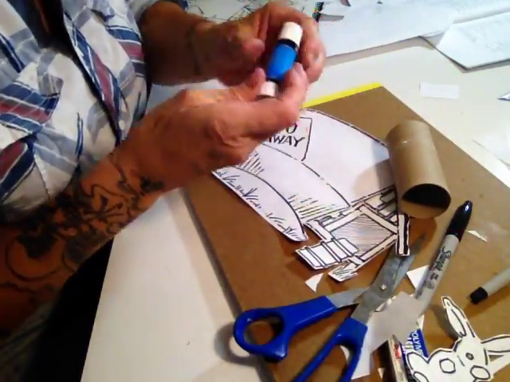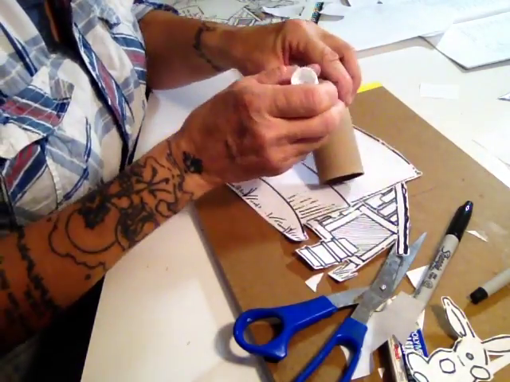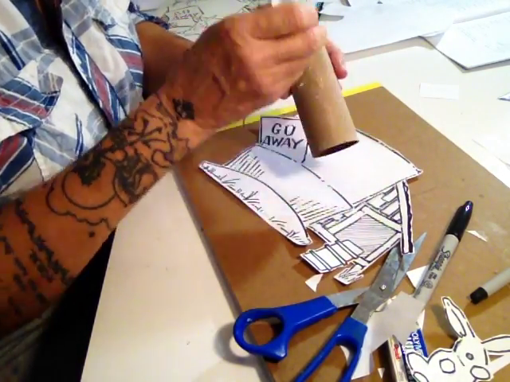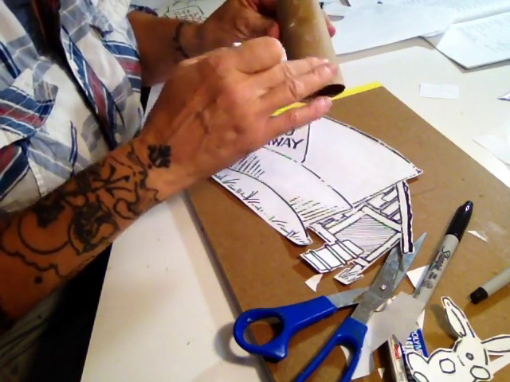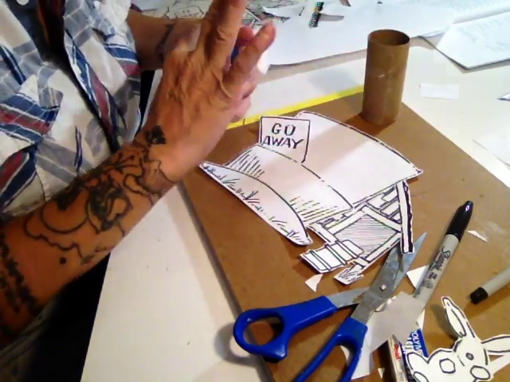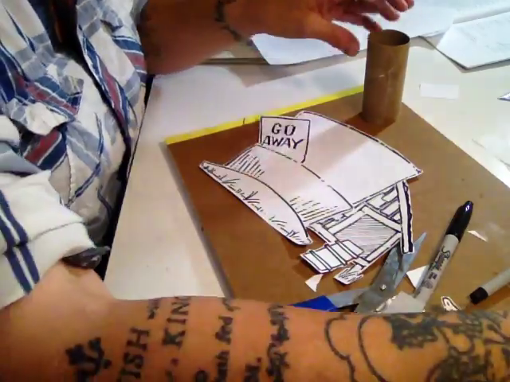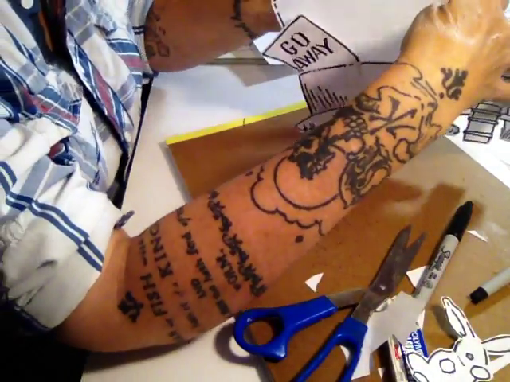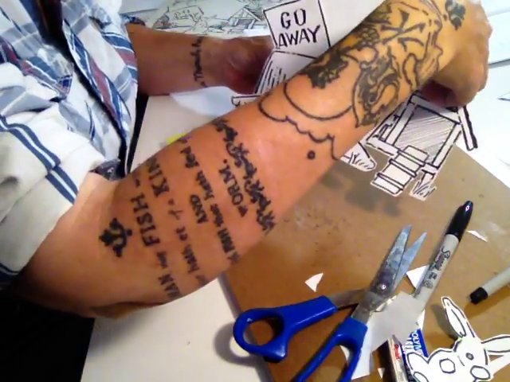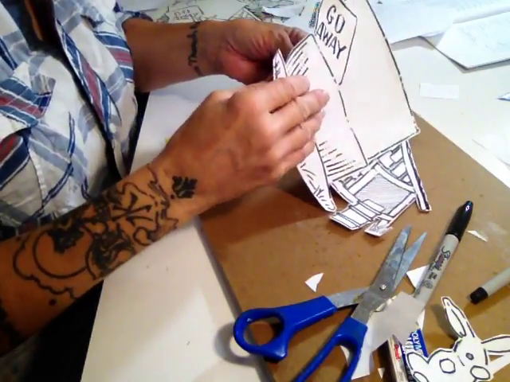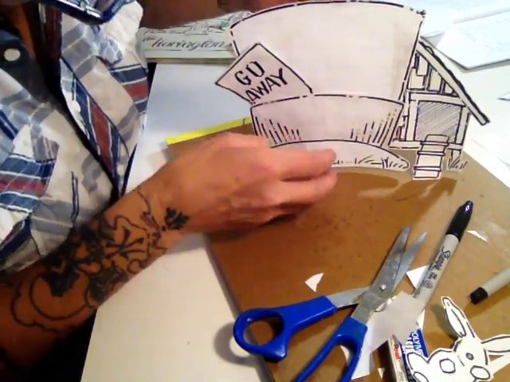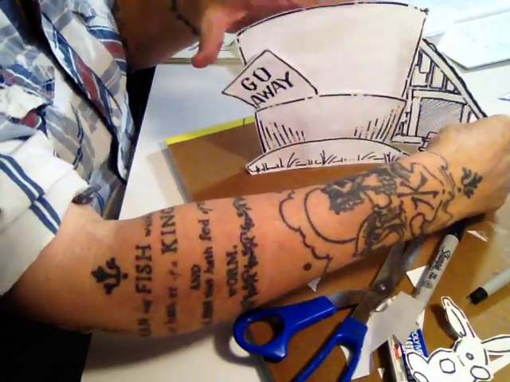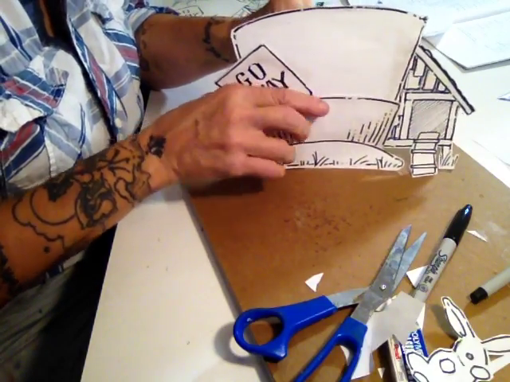Usually we use scrap paper, but I just happen to have an extra toilet roll. Oops, I don't want to put that much glue on there. Paper will buckle. Yeah, I'm using the toilet roll just on one side.